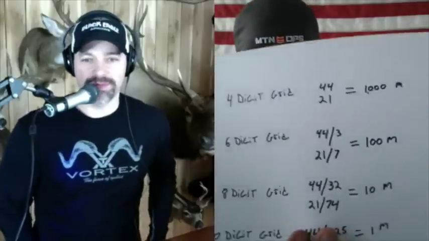Maybe doing it wrong is a good thing, so I can explain this. Now that I'm on 44, the digits I wrote down here that I screwed up is 21. That gets me to a 1,000 meter grid square. So a 4-digit grid coordinate gets me within 1,000 meters of my position. So with a 4-digit coordinate you're somewhere inside that square.